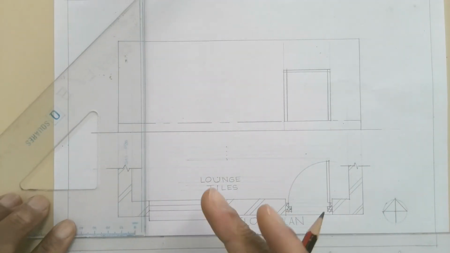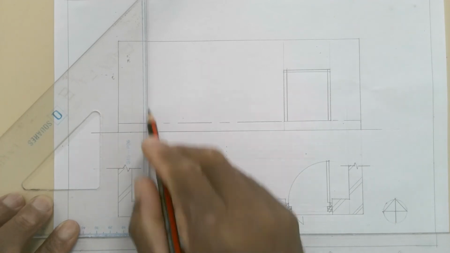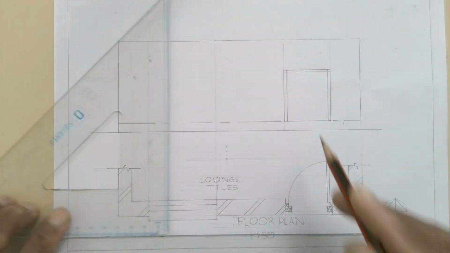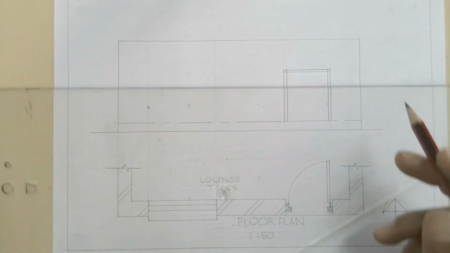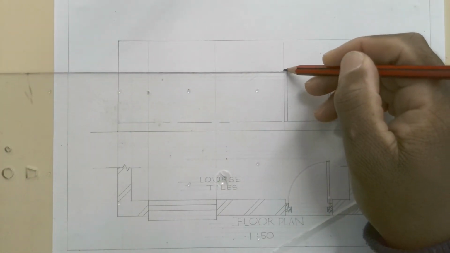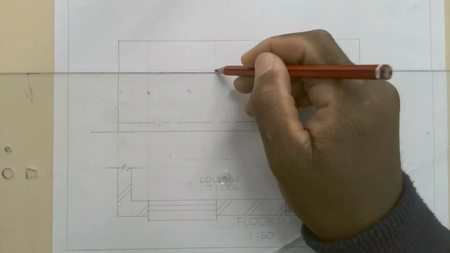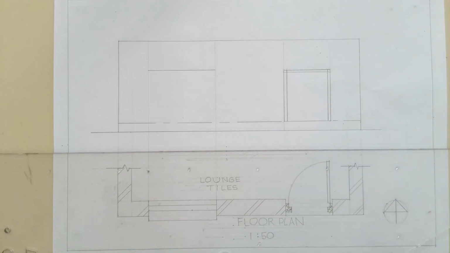we're going to project from the floor plan. That's our window from the floor plan. So remember, the height of the window and the height of the door will always be the same. All right, so that's why your window should be going there, using the height of the door. That is why we started with the door.